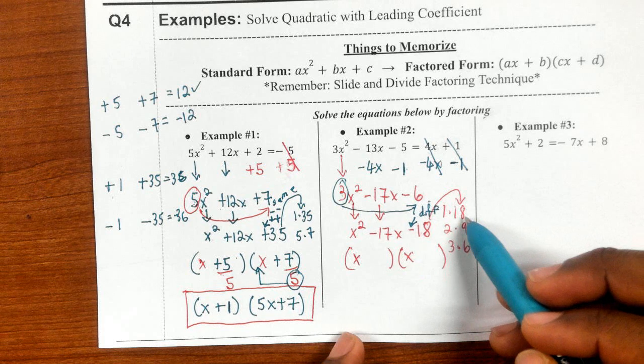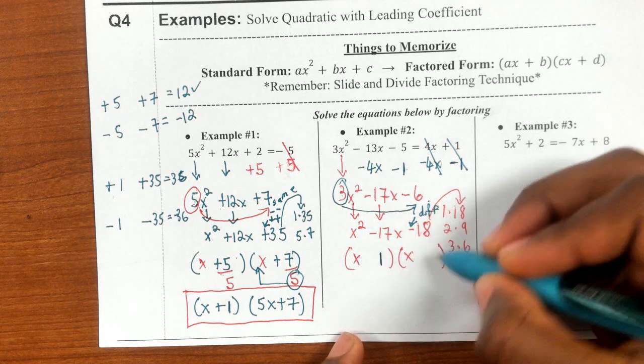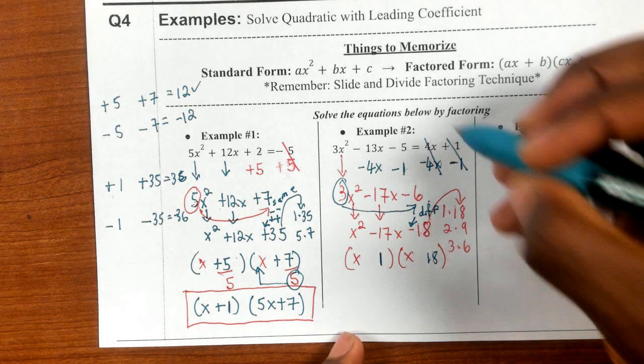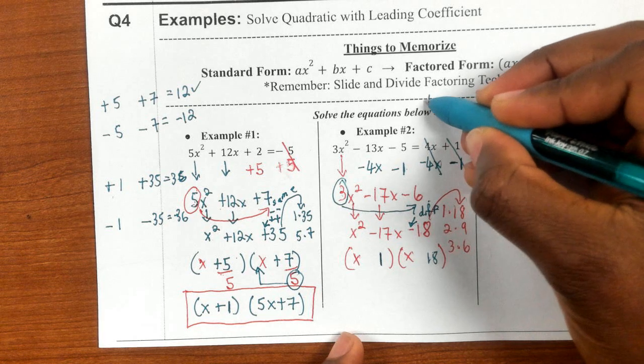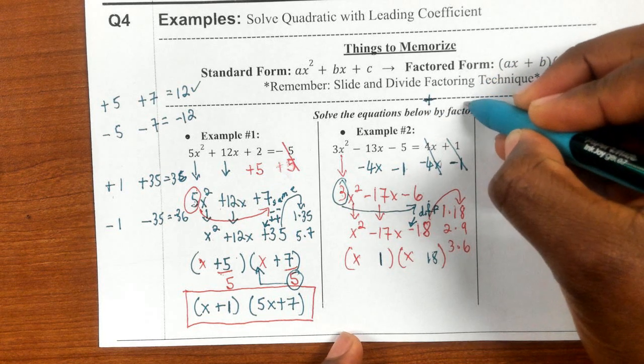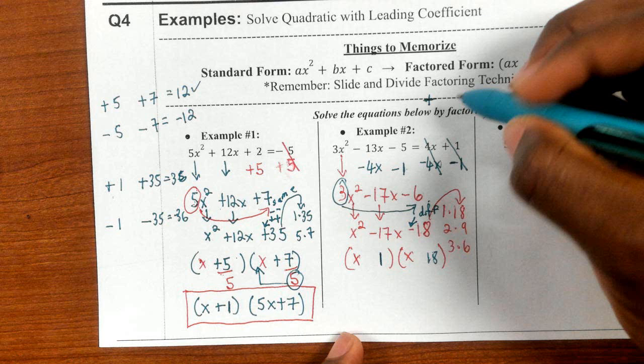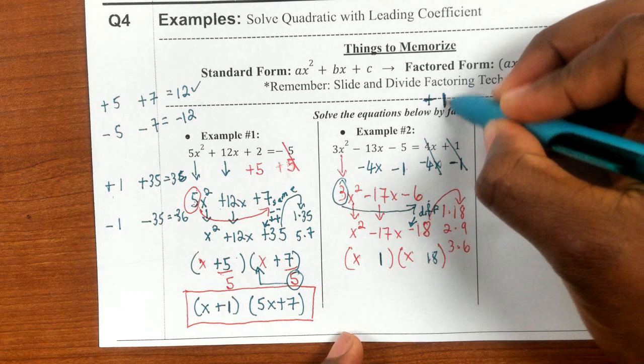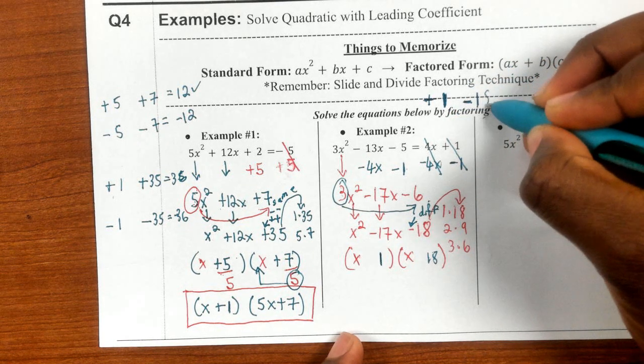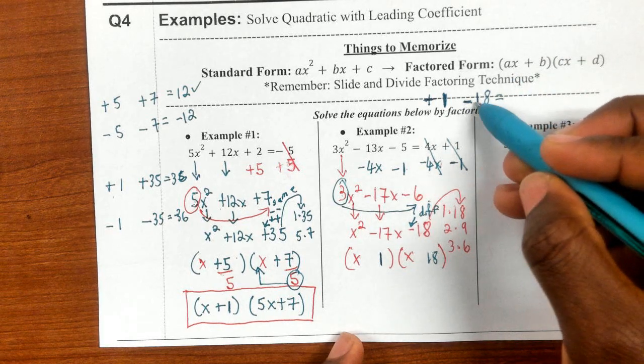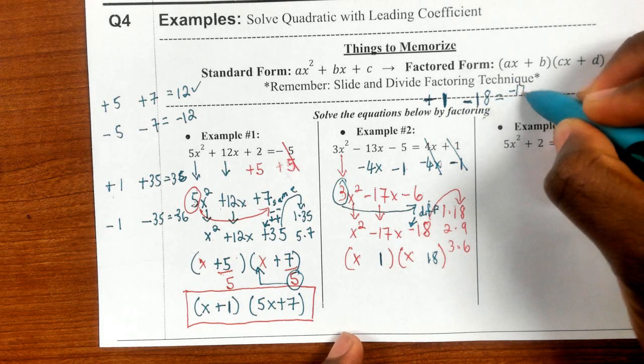Yep, the 1 and the 18. Because if they have different signs, say a positive 1 and a negative 18, 1 minus 18 is negative 17.